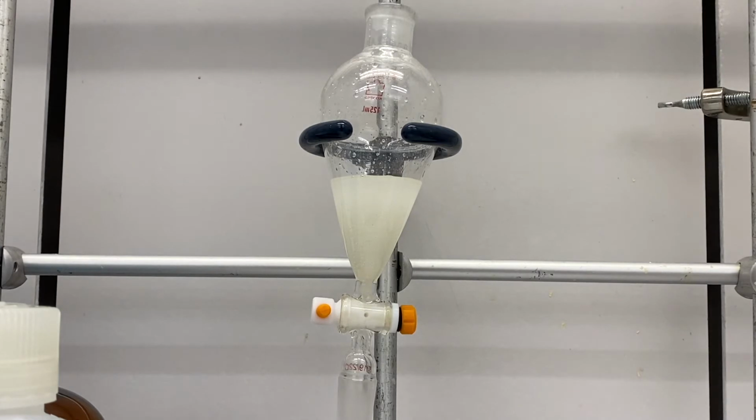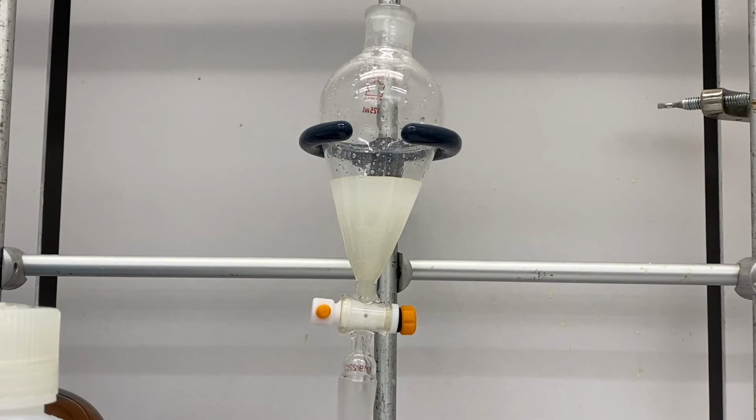This might take a sec. You can see the layers starting to form. So we're going to let this separate out. We're going to drain the layers into two separate flasks. We're going to put the organic layer back in and then extract it twice with 25 mLs of sodium bicarbonate.